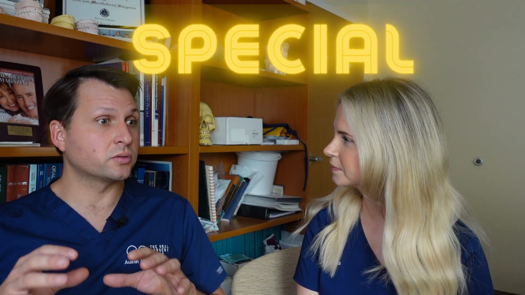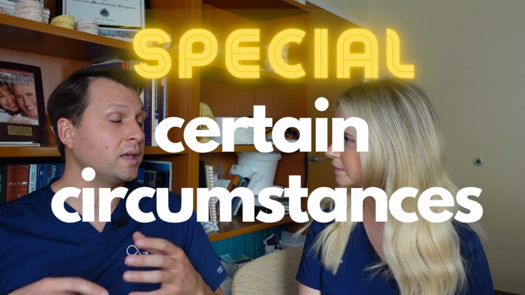There are certain special circumstances where we can extract the tooth and put the implant right in at the same time. And that saves you about 4 months. Wow. Sometimes even in those certain circumstances, we can put a tooth on it within a couple days. We just need to work with your dentist and make sure that all the scenarios are perfect, that everything is right for us to be able to do that.